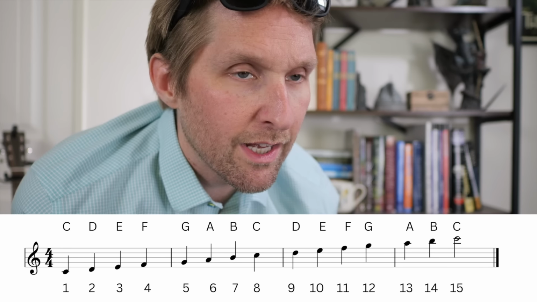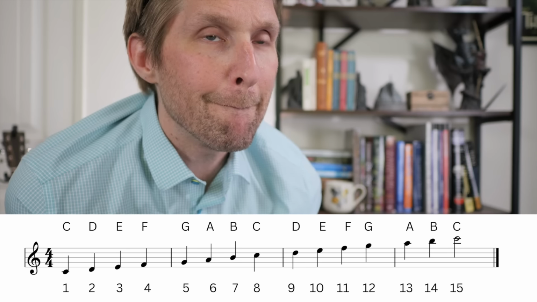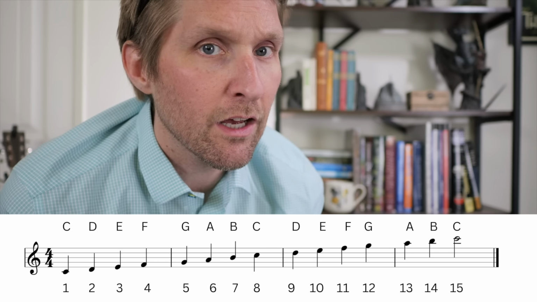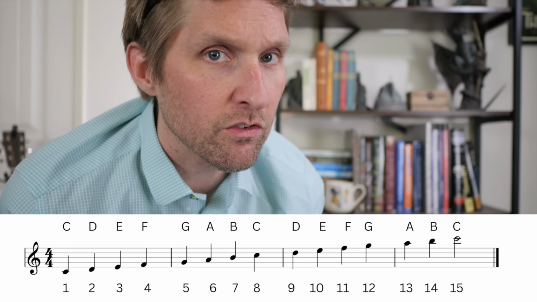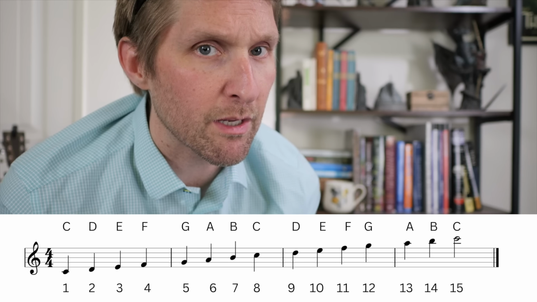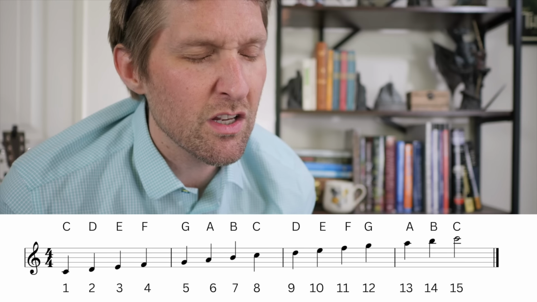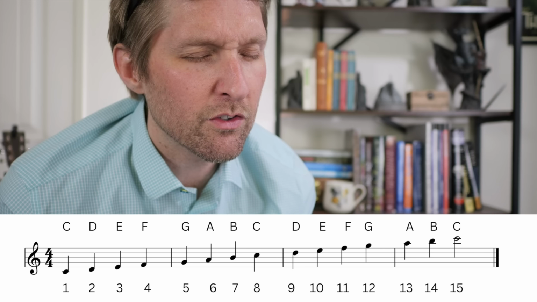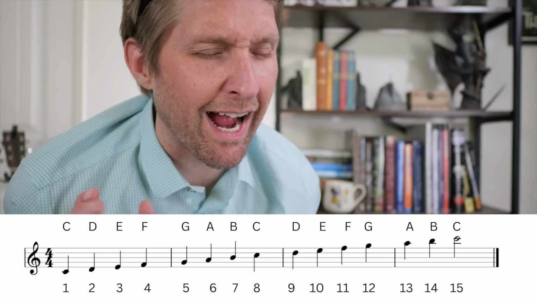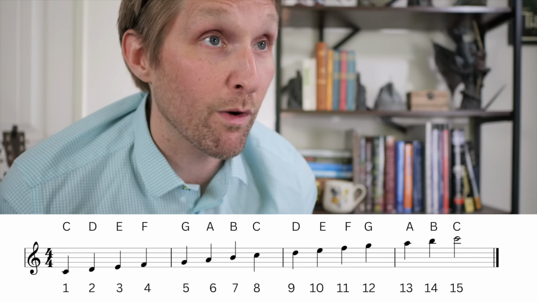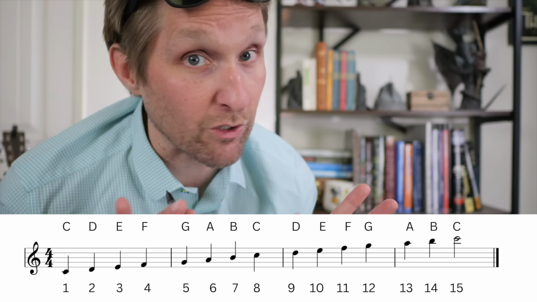Okay, question for you. You ready for this? What are the notes in a C minor 6 chord? This is a chord that comes up sometimes, and people mess it up all the time. Well, let's see. C minor 6. We take a C minor triad, C, E flat, and G, and then we throw in the 6th note, which is an A. That's what it is.